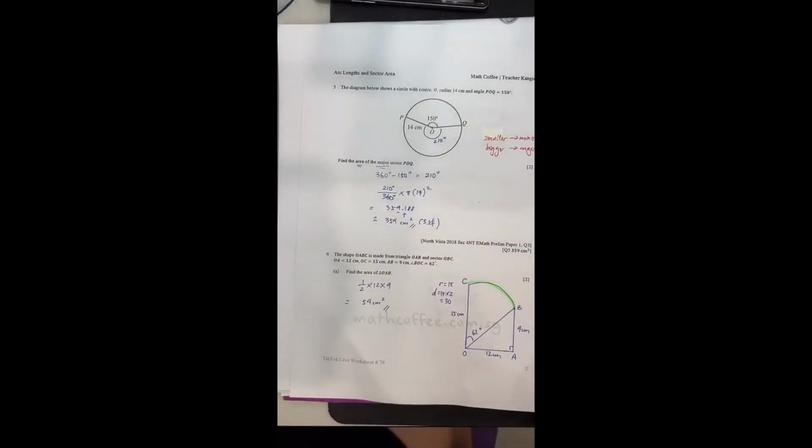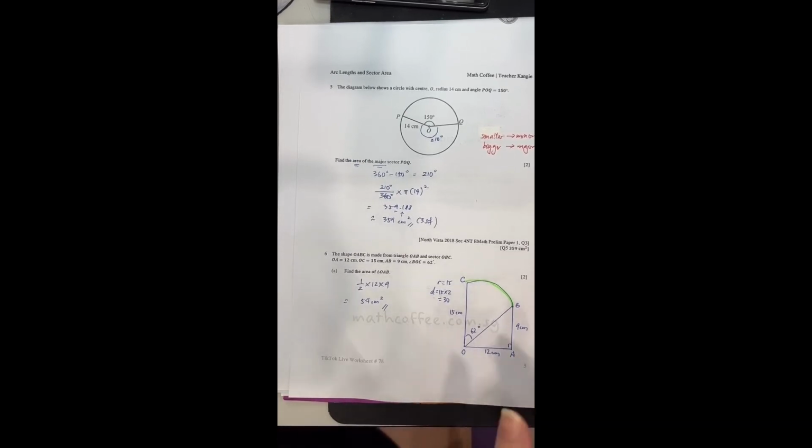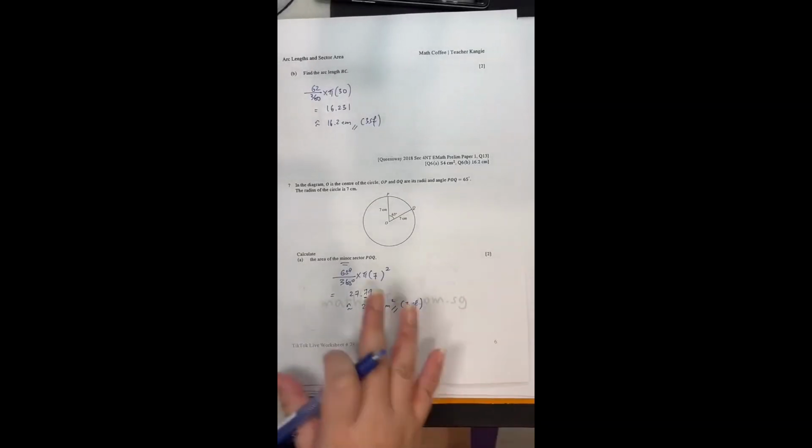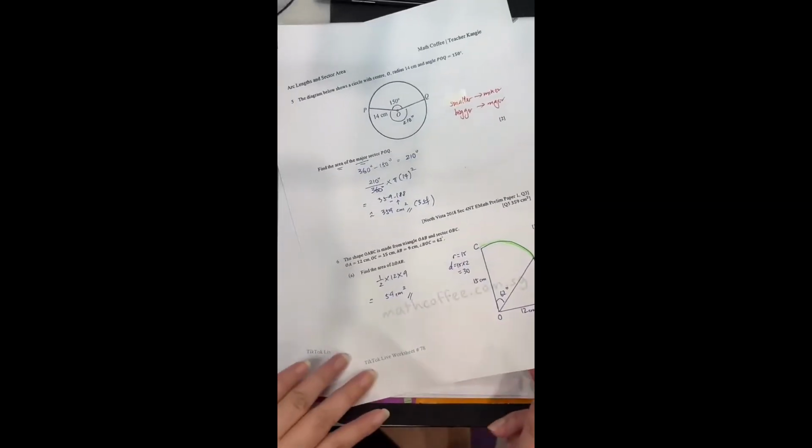I don't know what I mean by reminding you of the teacher. This question is Sec 4 O-level math. This is Sec 4 normal tech math. Yes, O-level does learn arc length and sector area, but it will not be so easy lah. This one I can only say is more basic. So now we are done with question number 7.